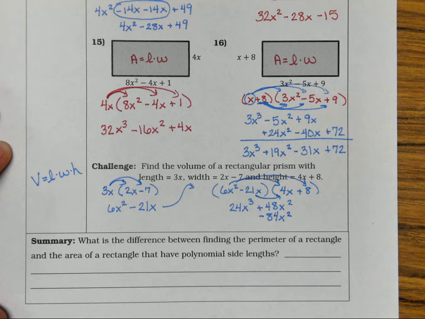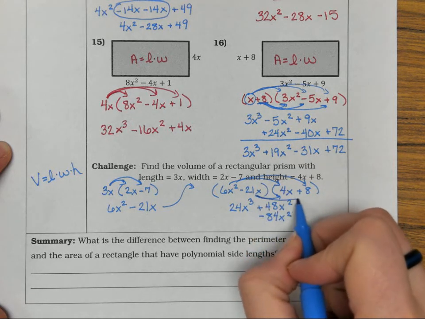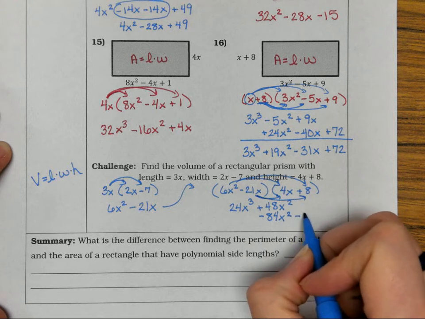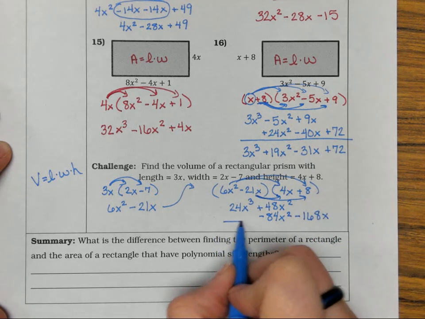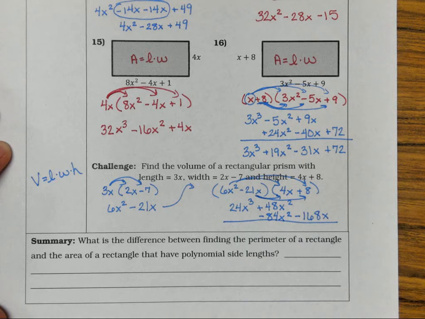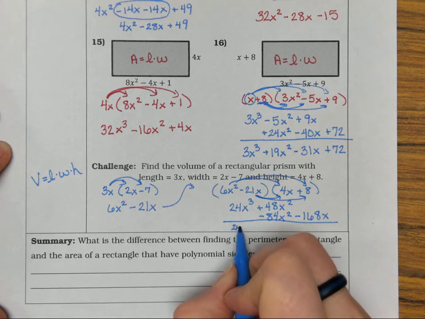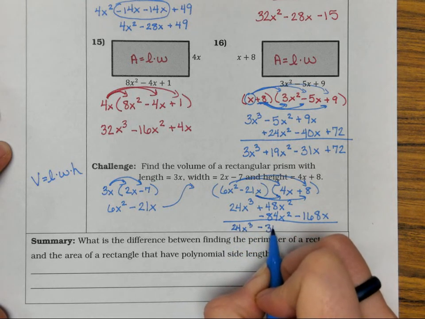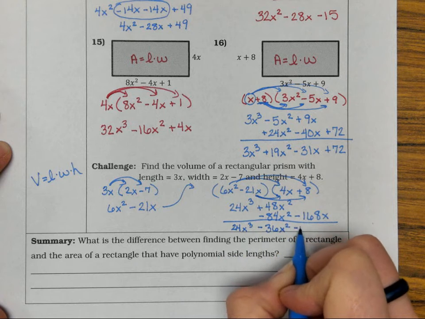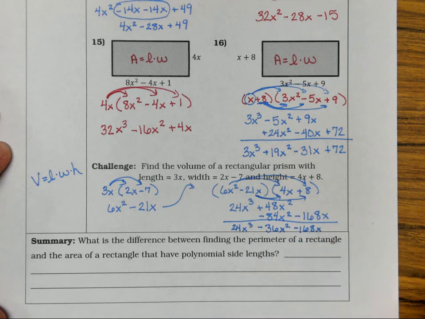And then negative 21 times 8 is negative 168x. And then we're going to add straight down. And I have 24x to the third power minus 36x squared minus 168x.